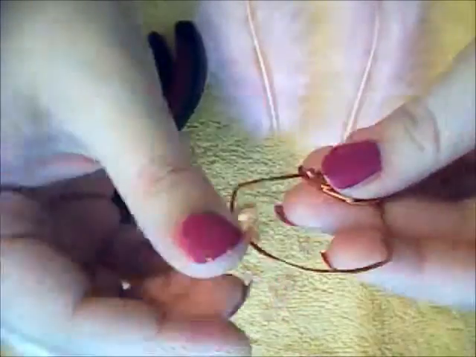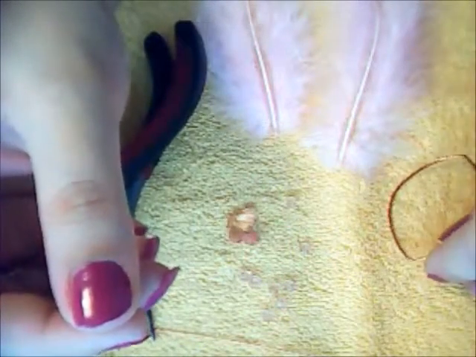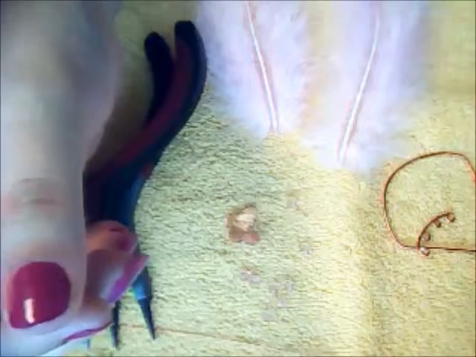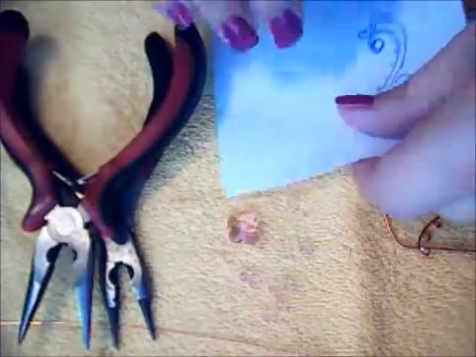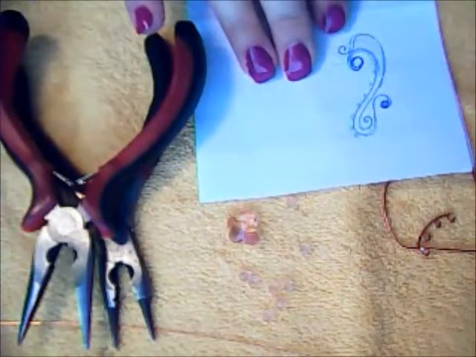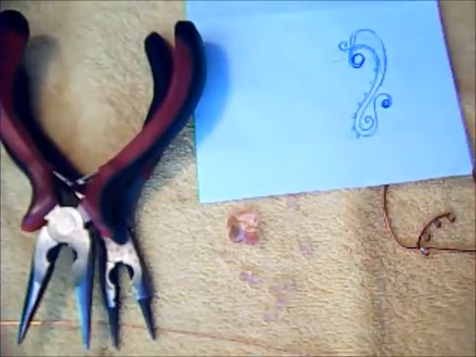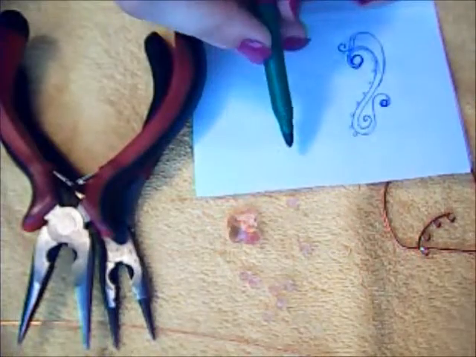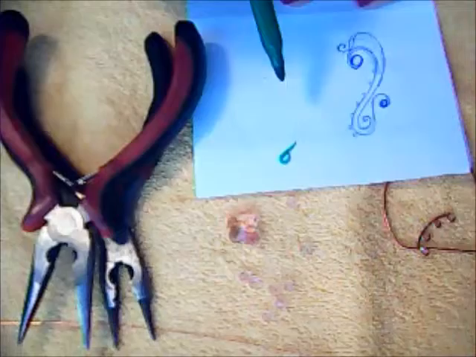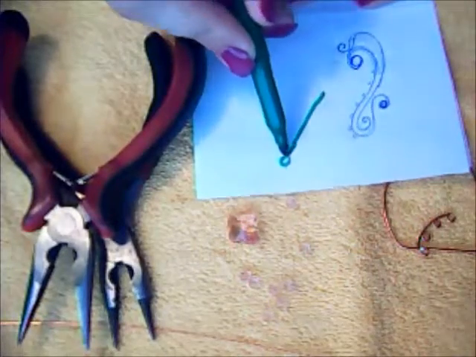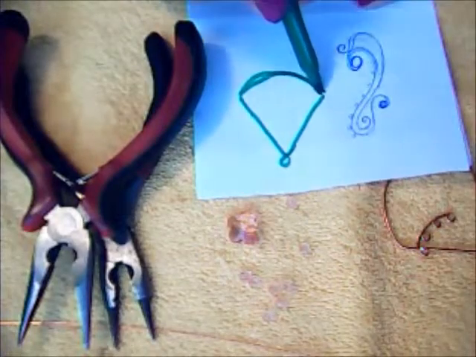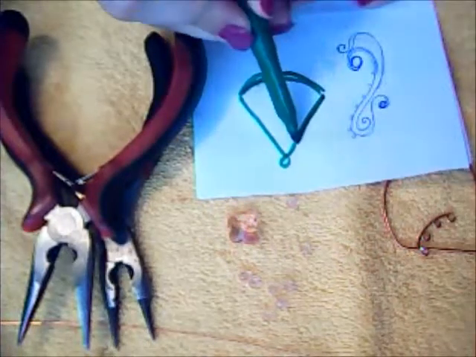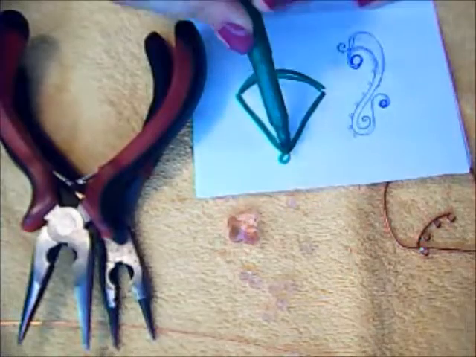So let me show you how I start creating such a design. Generally on a piece of paper, if you remember our last lesson with the winded element, for example, I'm drawing a shape like this and I'm using it as a cliche.